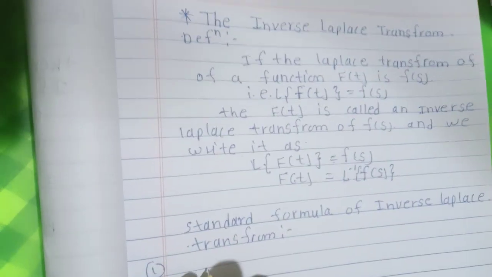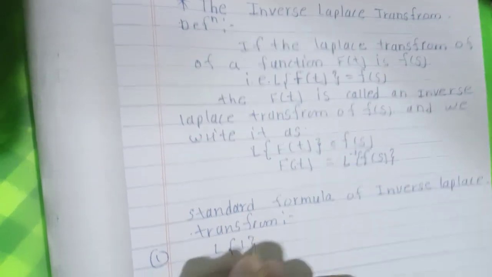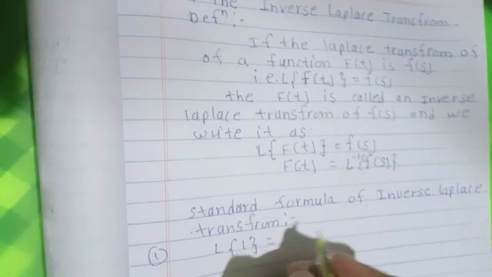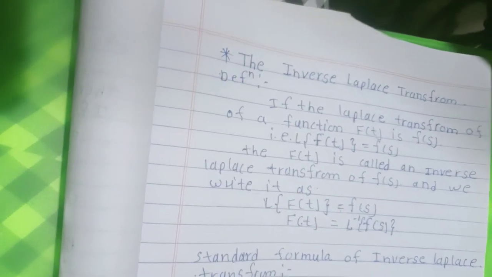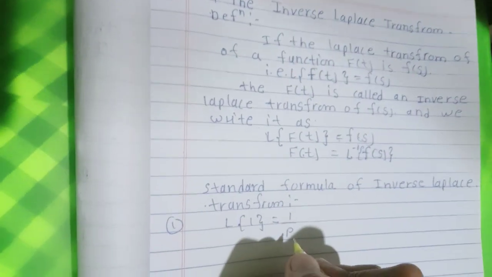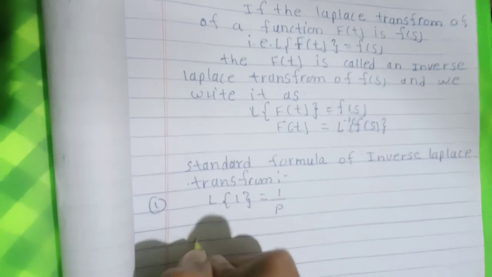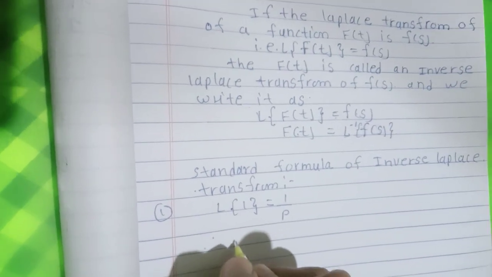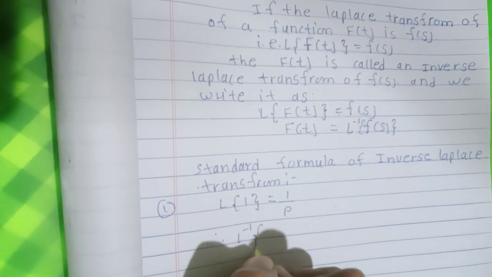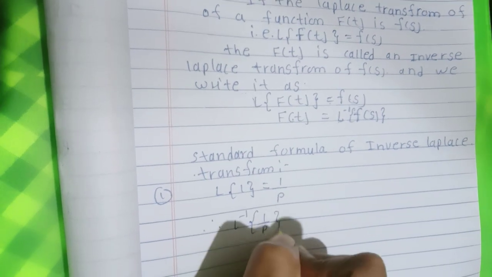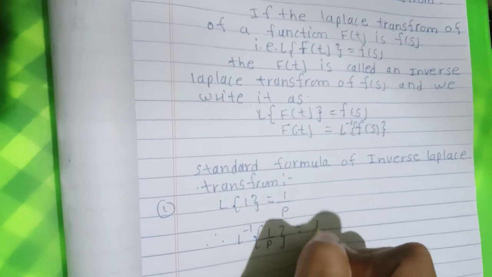First, the Laplace transform of 1 is 1 upon s. Then the inverse Laplace transform of 1 upon s is equal to 1.